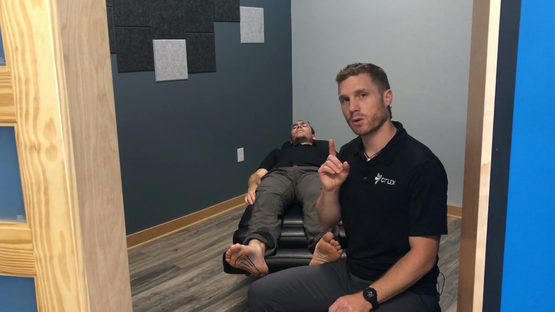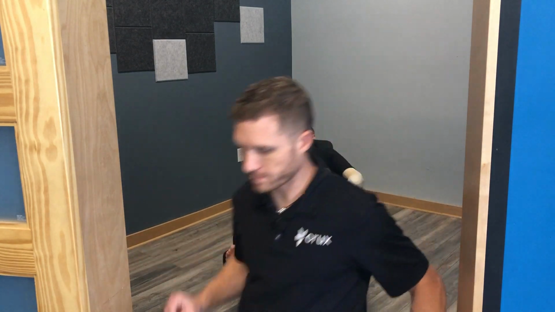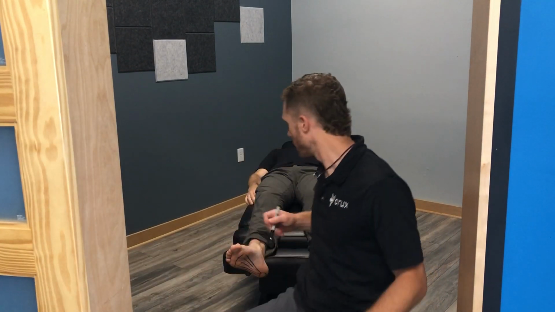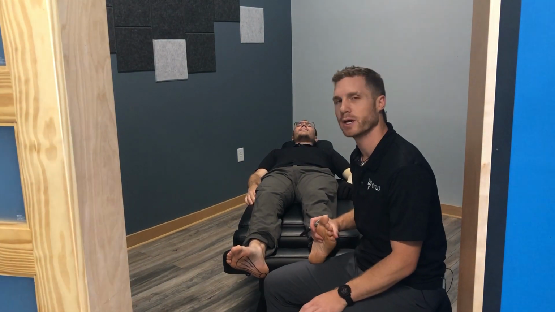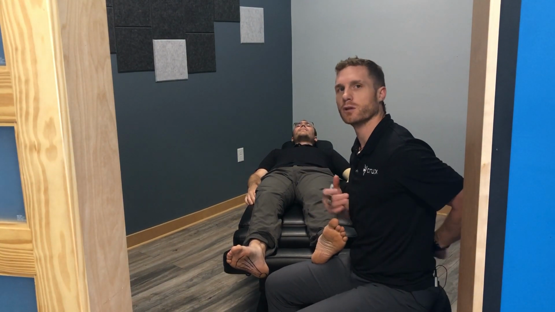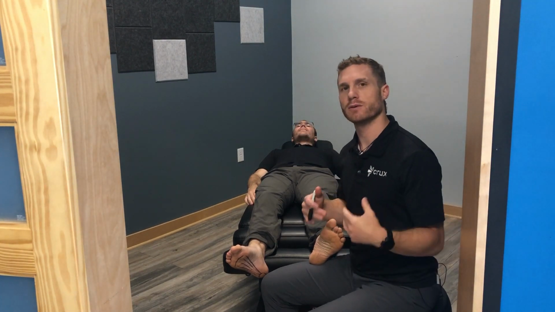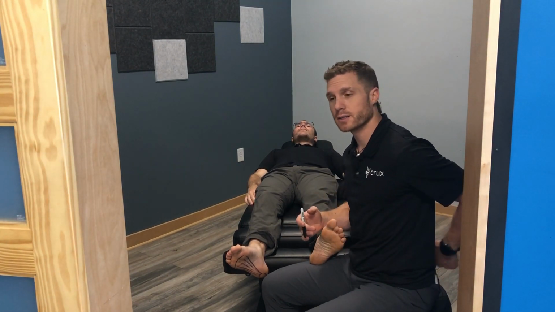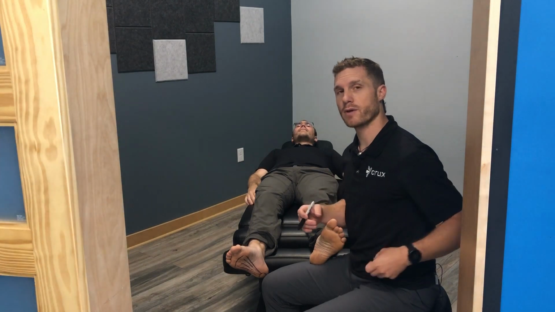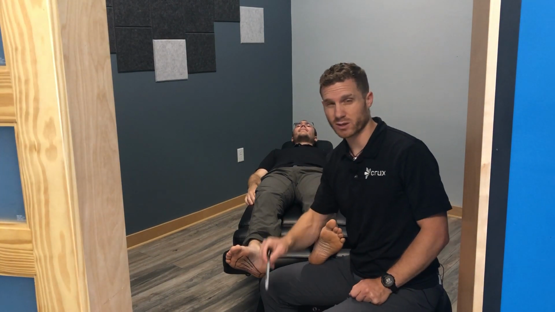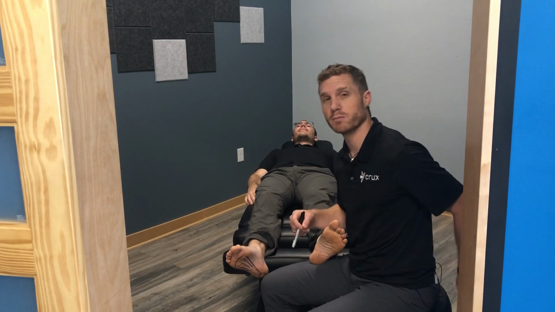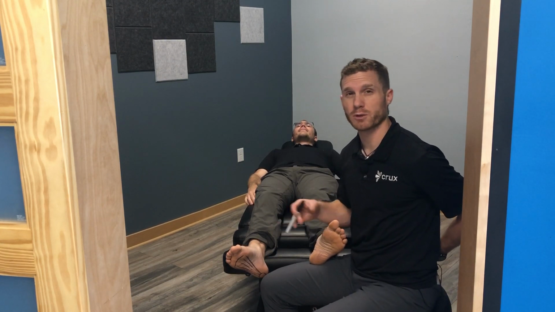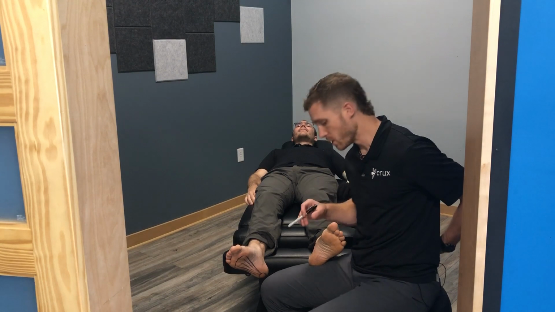So I want to talk about one more thing before I let you go, and that is two different conditions that can mimic this. There are a couple others, but the two main ones are, one, an issue in the low back. If there's nerve impingement in the low back, this can irritate the nerve there. The brain will think that it's a problem down in the foot because that nerve goes all the way down to the foot. However, the issue might be happening in your low back. We can help you in the office to figure that out.